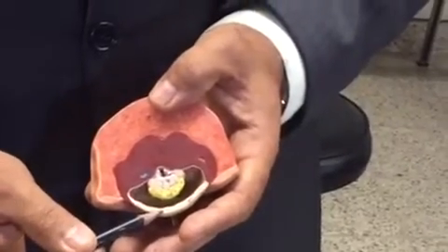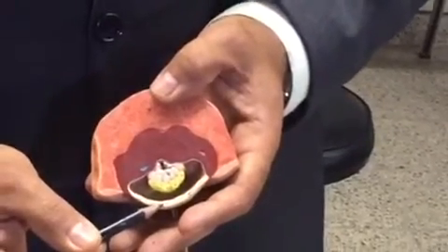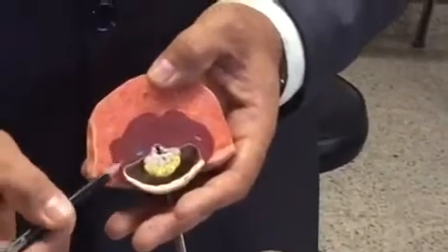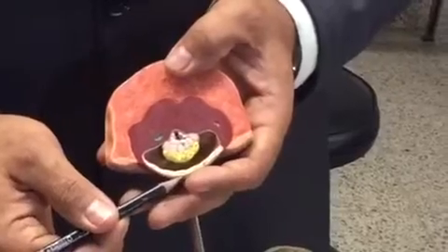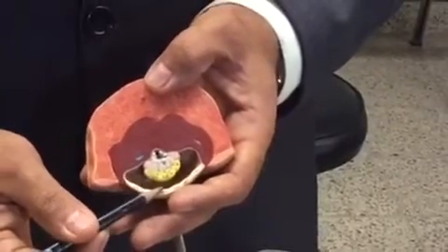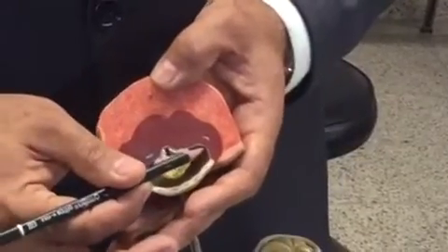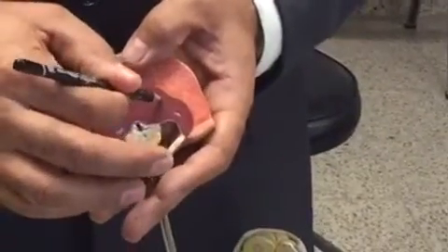Here the trophoblast is not differentiated into cytotrophoblast and syncytiotrophoblast, because gradually it will form cytotrophoblast and syncytiotrophoblast. Now here this is a trophoblast only, while here we have cytotrophoblast and syncytiotrophoblast.